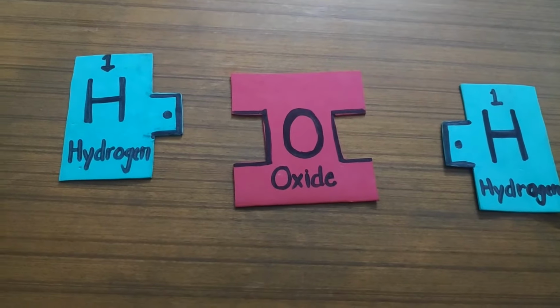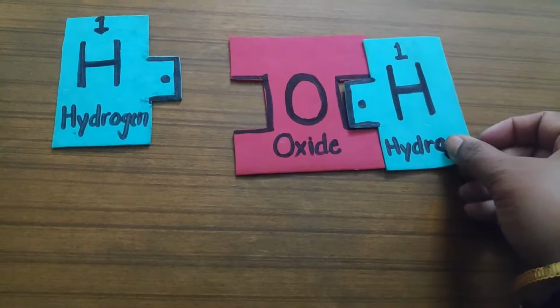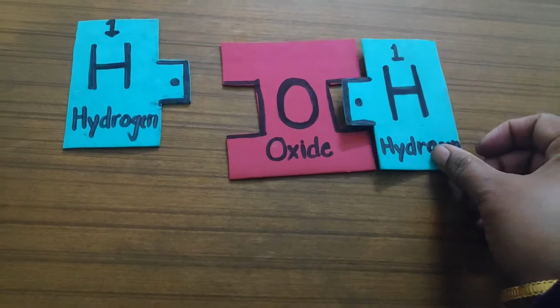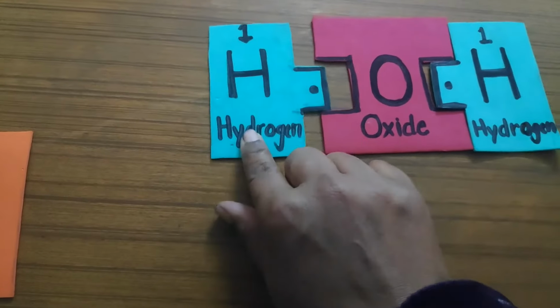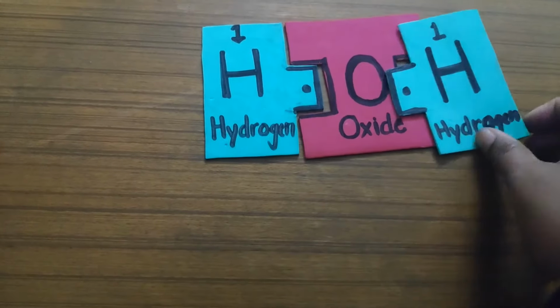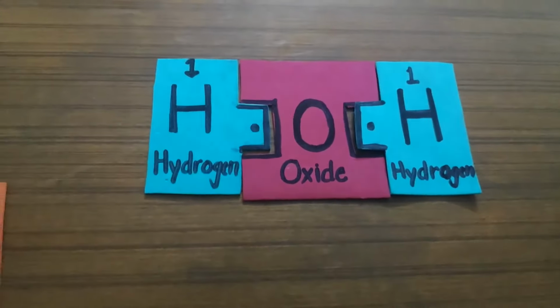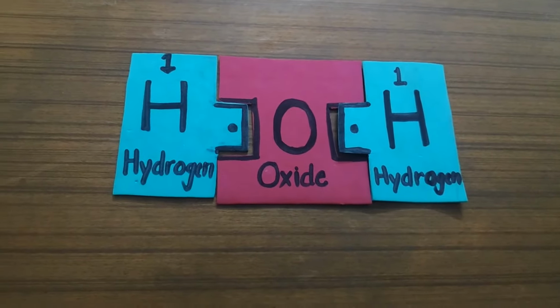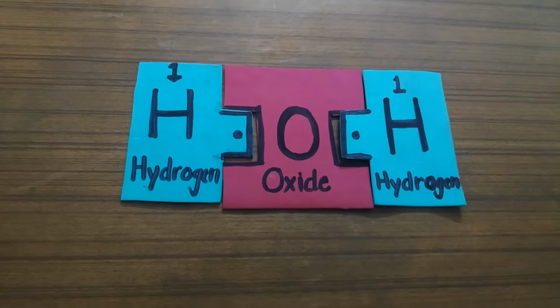Now we can prepare the formula of water by using these cards of oxygen and hydrogen. As oxygen has two arms and hydrogen has one arm, you can join oxygen and hydrogen atoms in this manner to form the formula of water as H2O, as two cards of hydrogen are combining with one card of oxygen.